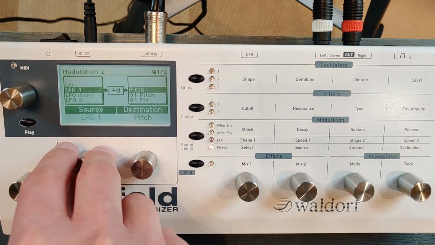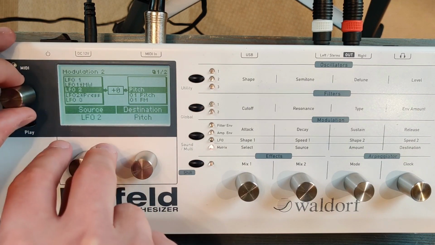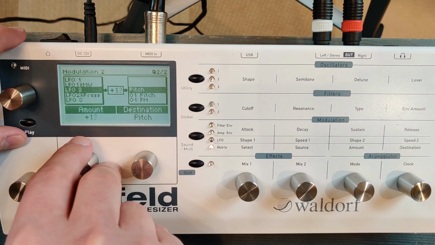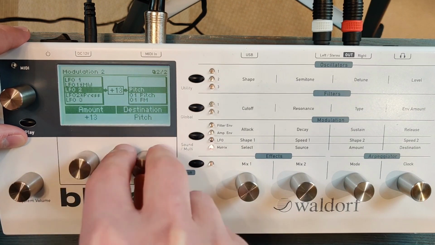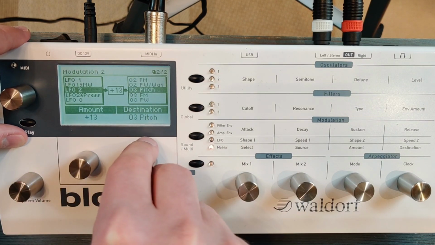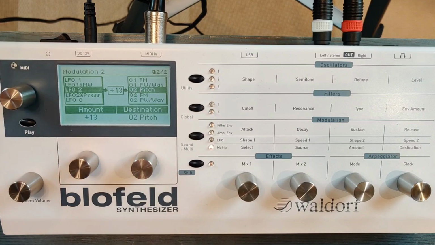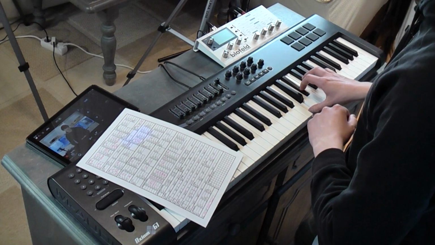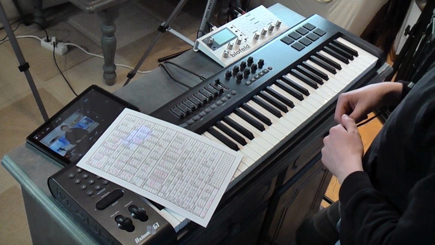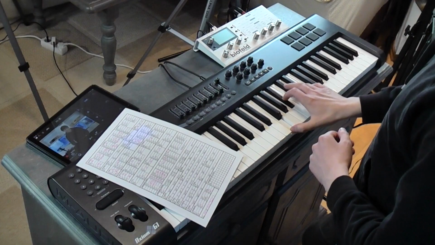And LFO2 also with 13 to oscillator 2 pitch. And because we have this fade in the LFO section, you can hear an incoming vibrato. So you press the key, you have no vibrato, and then after a few seconds the vibrato builds up.